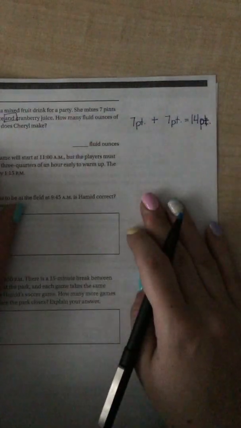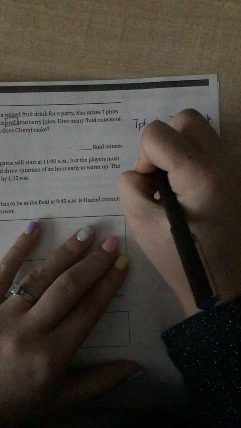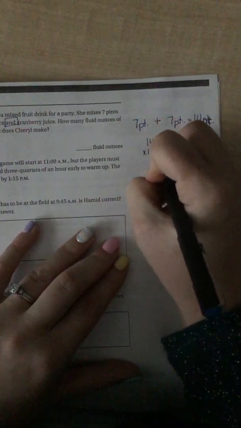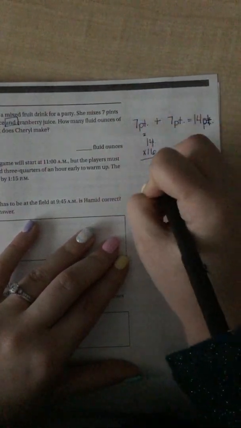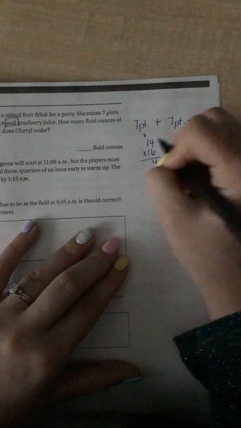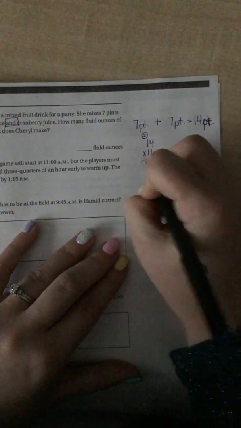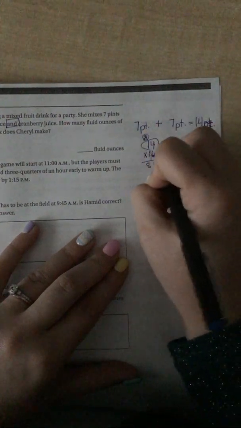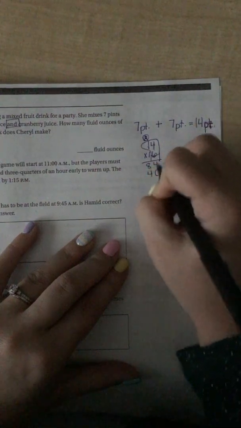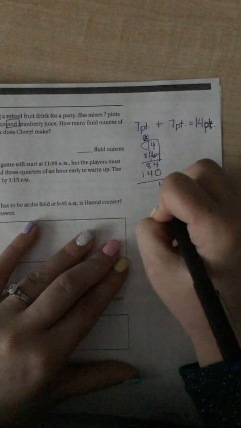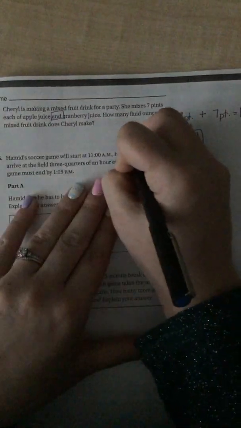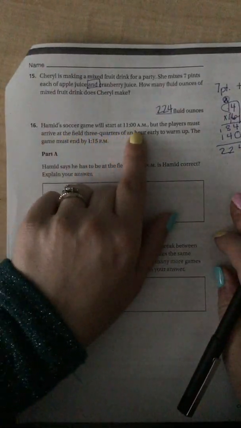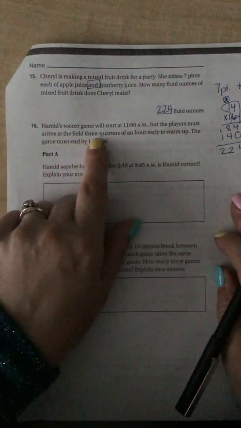14 times 16 because there are 16 ounces in 1 pint. So 14 times 16, 6 times 4 is 24, 1 times 6 is 6, plus 2 is 8, and I should have drawn my turtle head so that I could draw my collar, lay an egg. 1 times 4 is 4, 1 times 1 is 1, and when I add those together, I get 224 fluid ounces.